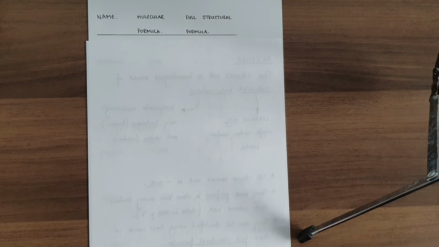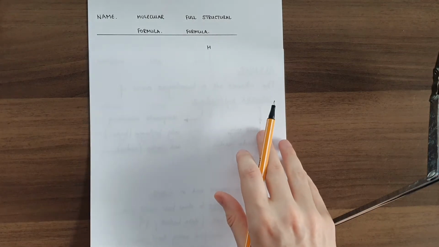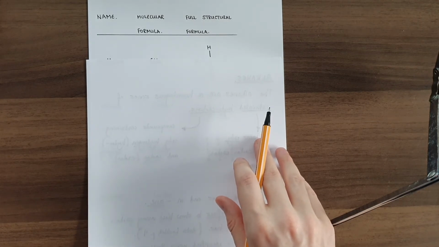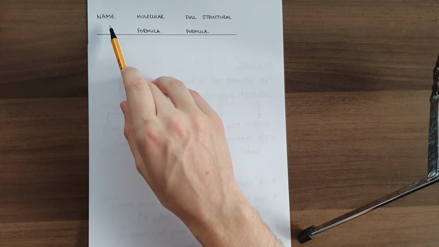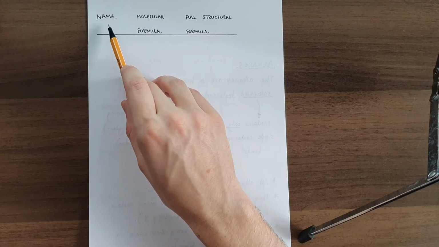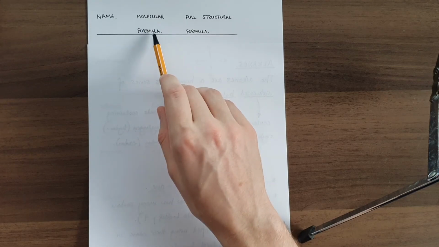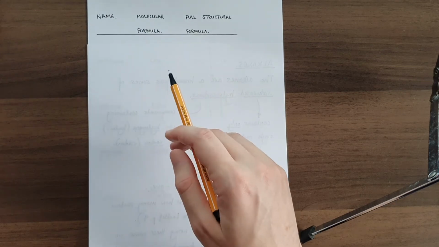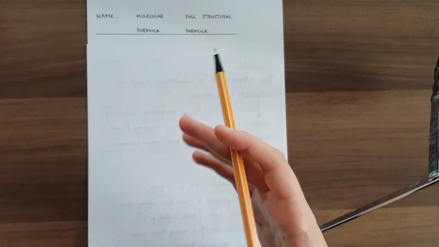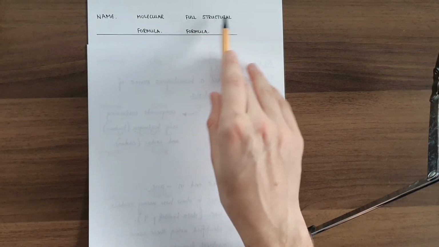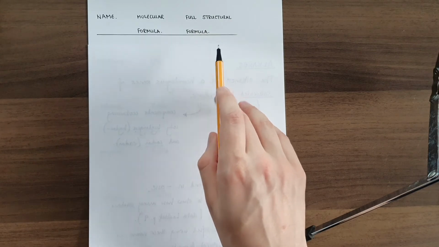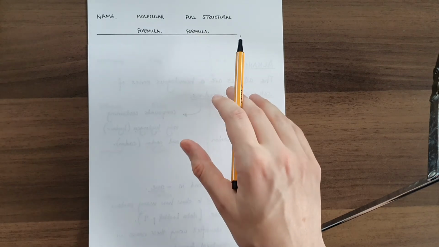So here I've drawn the first few molecules from the alkane family as part of a table. What I've drawn is their name, just their simple written word name, the molecular formula, which remember just shows us how many atoms of each element we have in total in the compound, and then this new full structural formula, which shows me all the atoms and all the bonds.